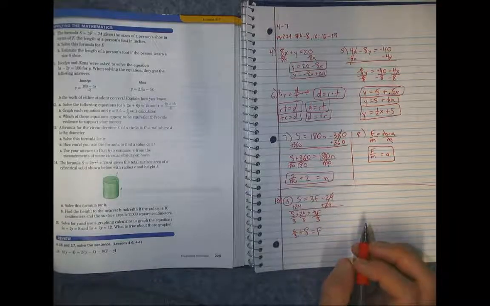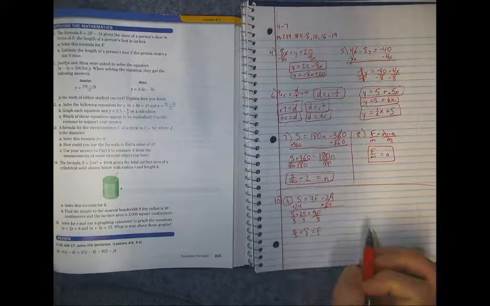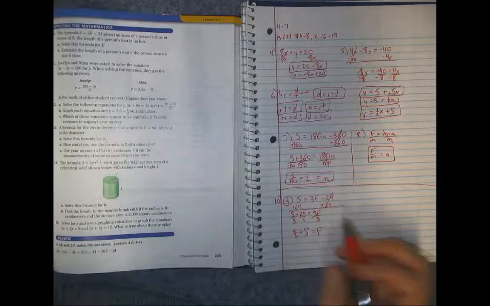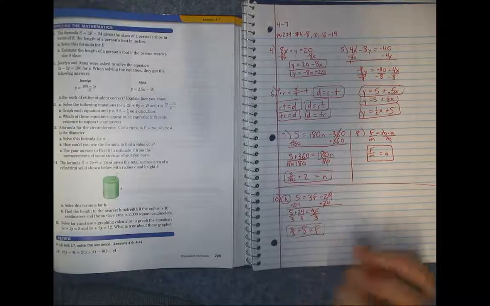Now in the book, you'll even notice they left it as s plus 24 over 3. The whole thing over 3. And that's equivalent, but this is actually even more simplified. So I like this answer better than the book answer, to be honest.